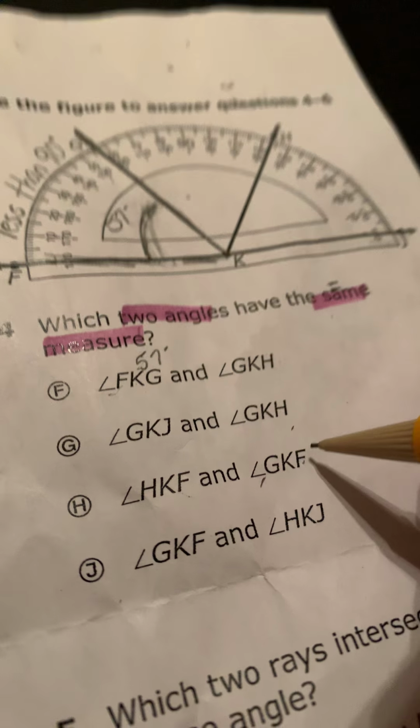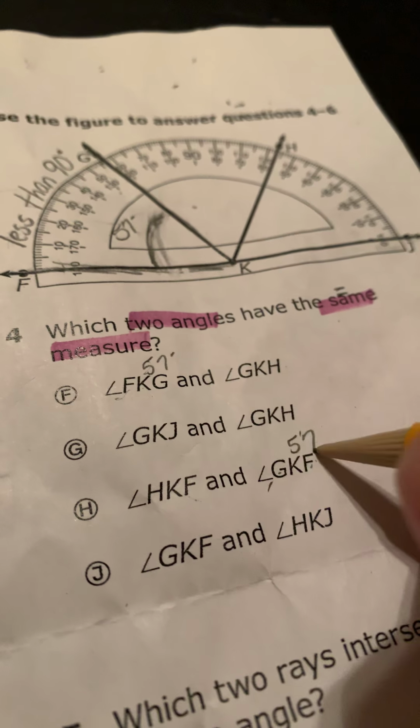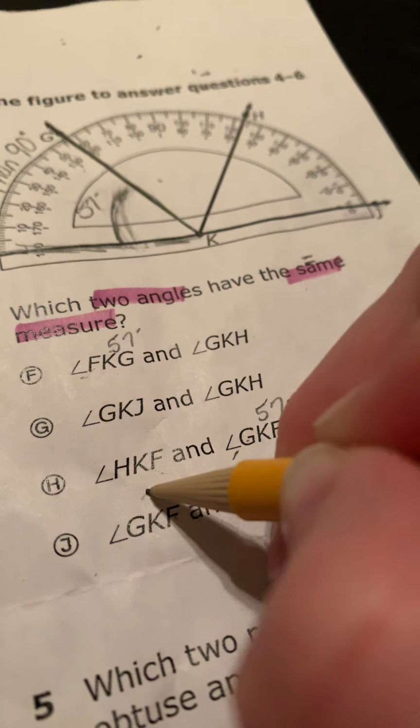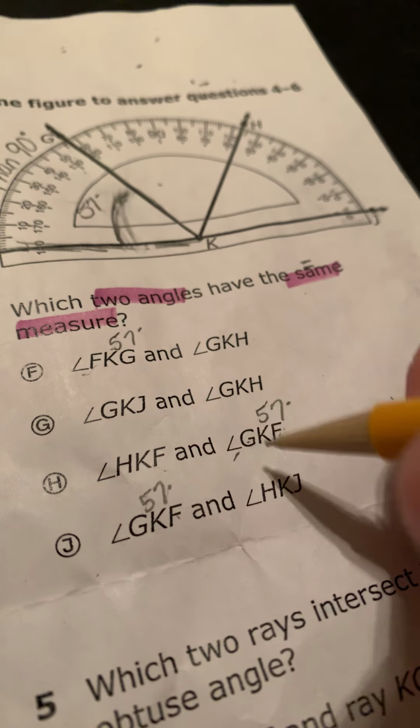Oh, look, they did it backwards. FKG. Sneaky. Angle. Those are 57 degrees. All right, let's find angle GKH. Angle G to K to H. Where's your 0? Nowhere. These are the ones where they try to trick you.